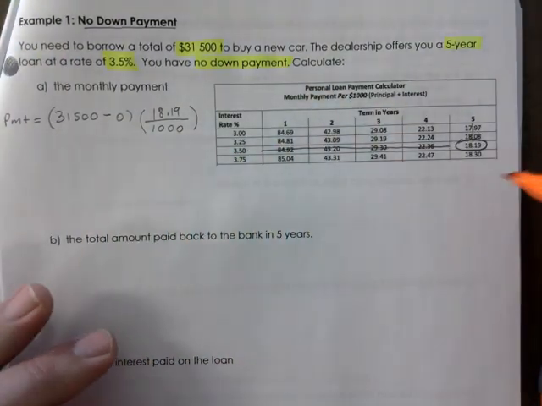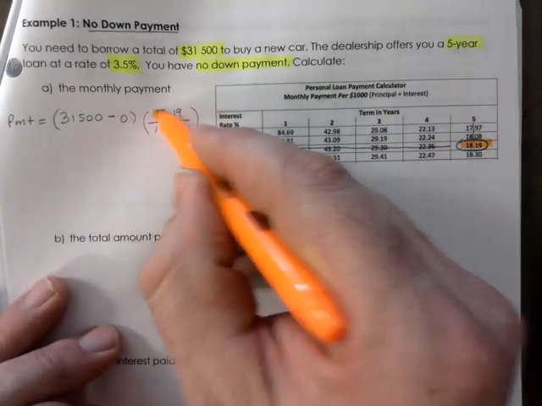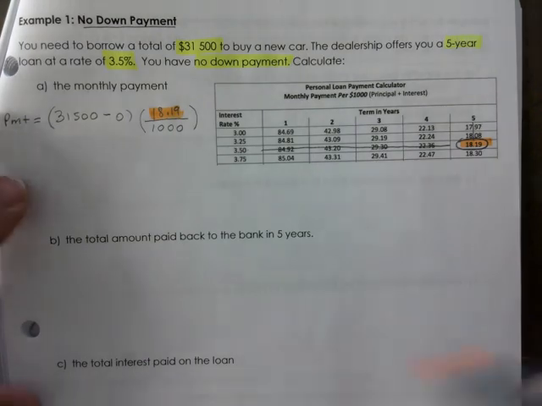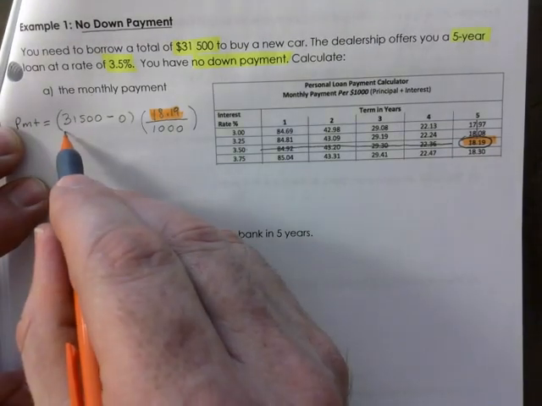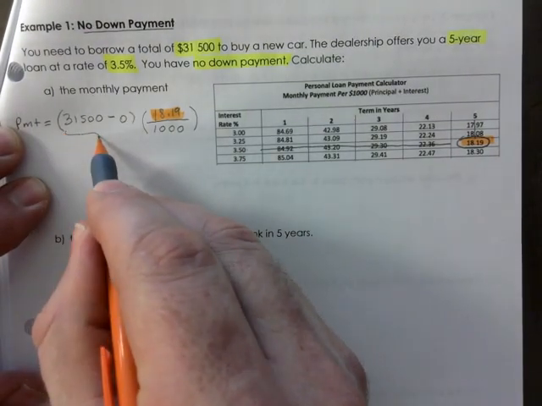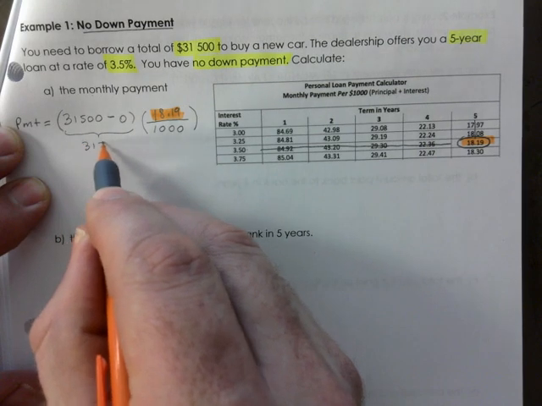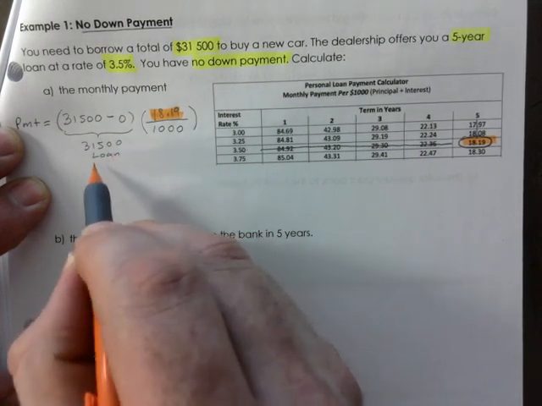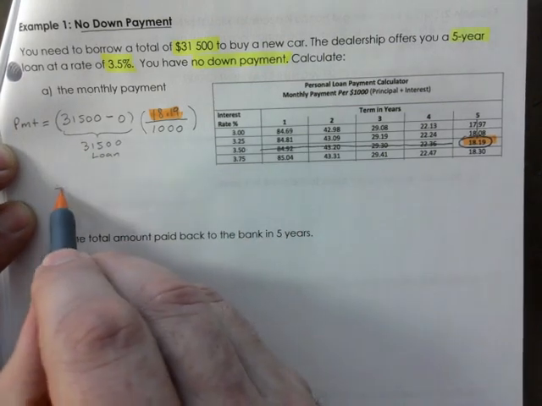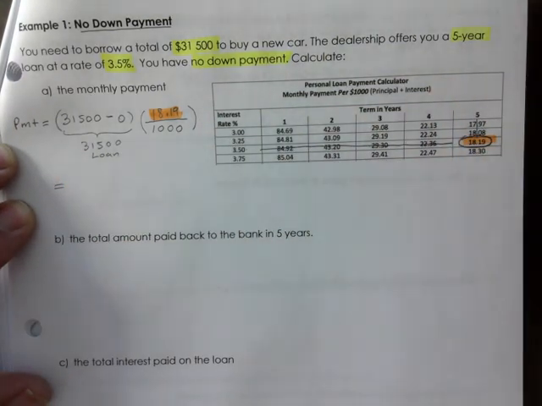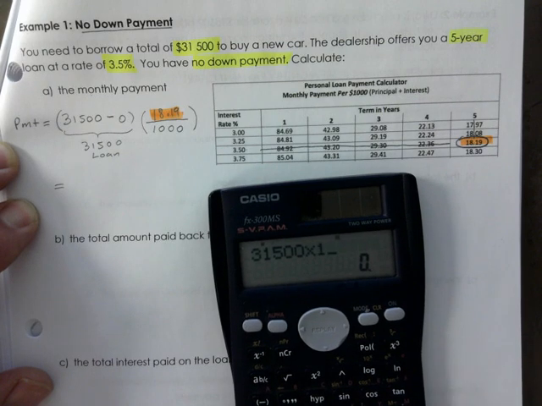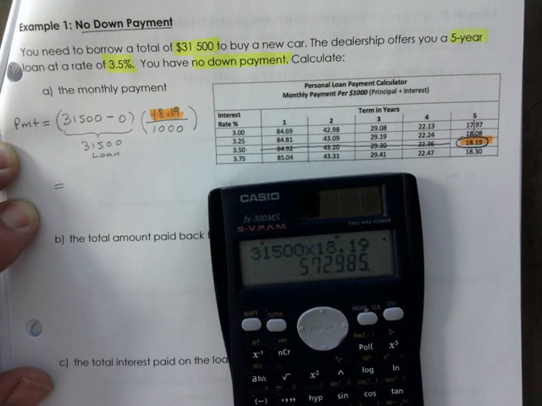From now on, you need to go back to the big chart on page 32. So this is my loan, which I call loan. Make sure you mark that loan, right? So let's figure out our payment. 31,500 times 1819.